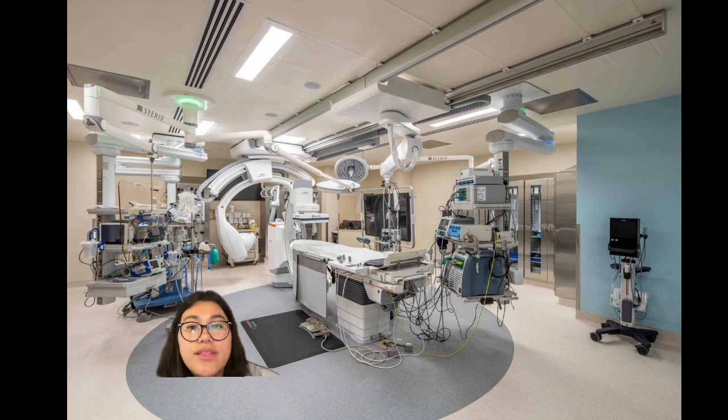Angina occurs when there's an imbalance between oxygen supply and oxygen demand. Coronary arteries narrow from atherosclerosis, which decreases the blood flow, which causes ischemia, which causes the chest pain.